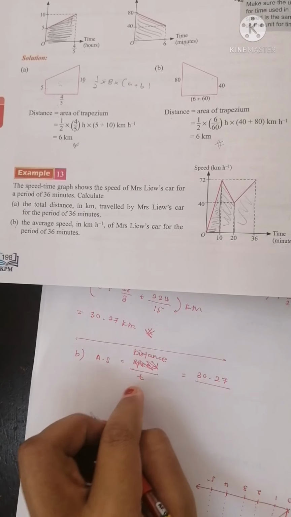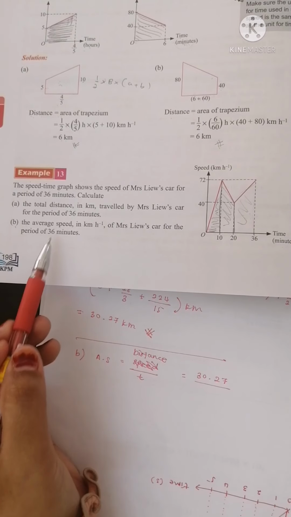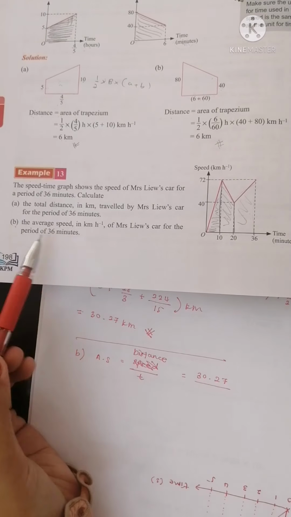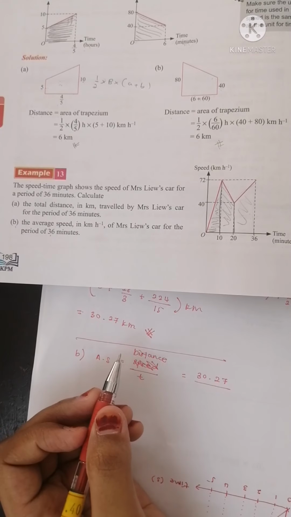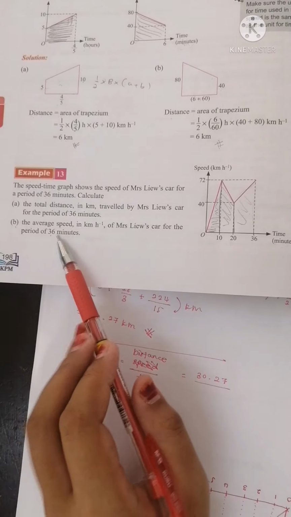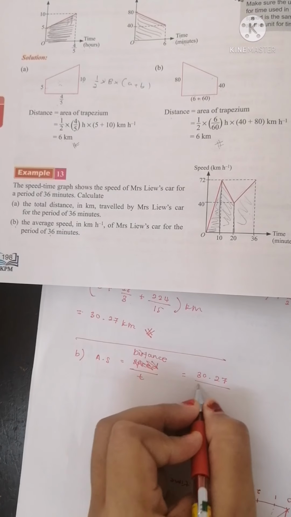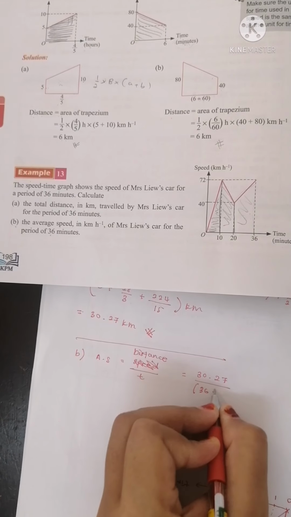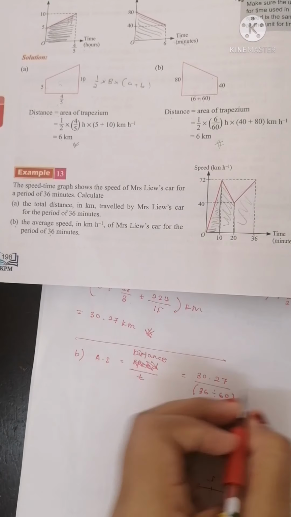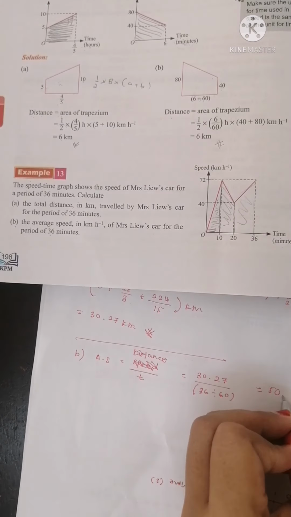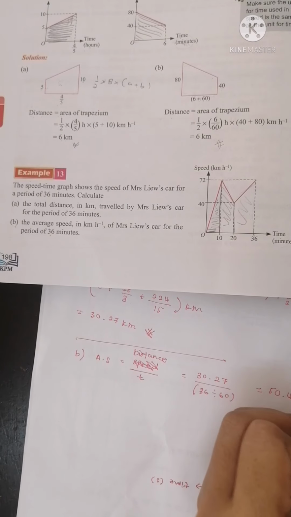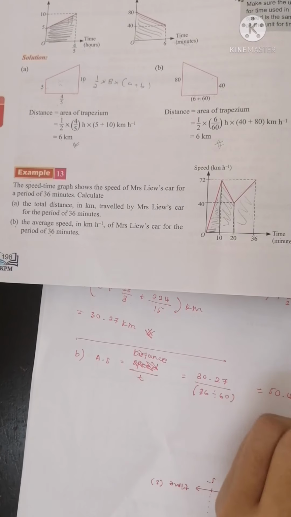30.27 divided by time. What time? The total time taken by Mr. Liu's car is 36 minutes. This is in minutes, so you need to change it into hours. So 36 divided by 60. So you will get the answer 50.45 kilometers per hour. So that's it.